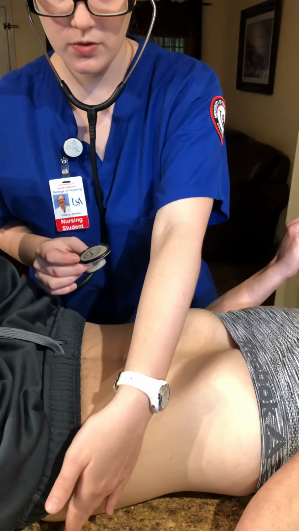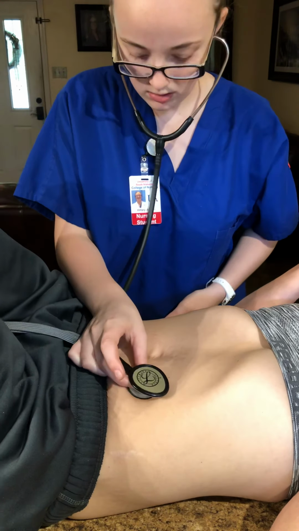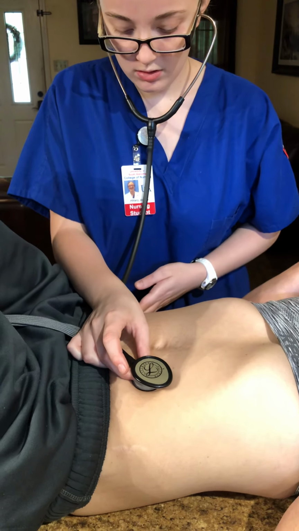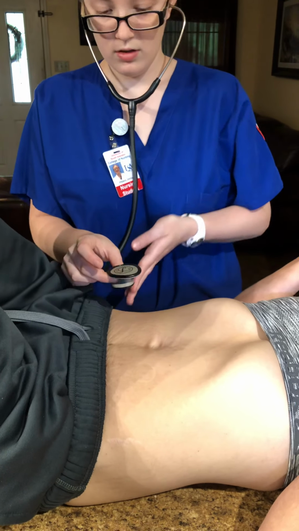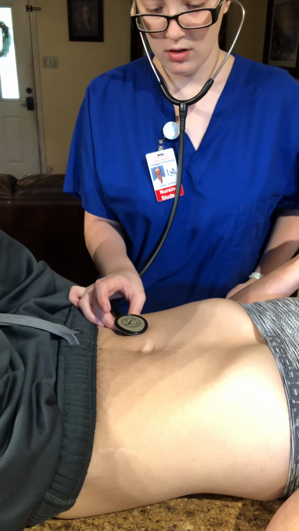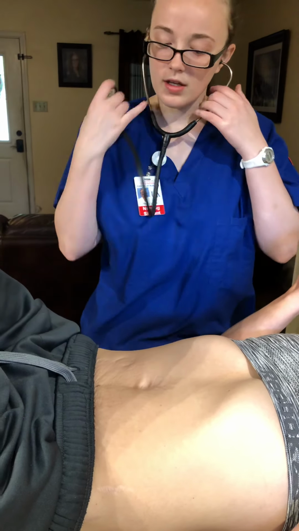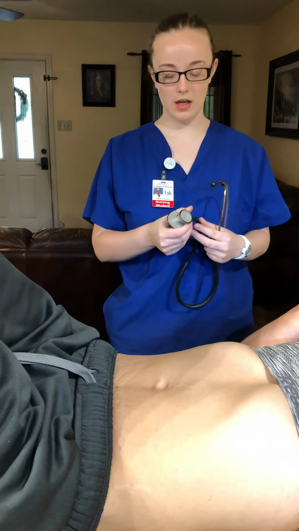Okay, next we're going to move on to her iliac. Okay, and I did not hear any bruits when I was listening. So the next thing I'm going to move on to is percussion.